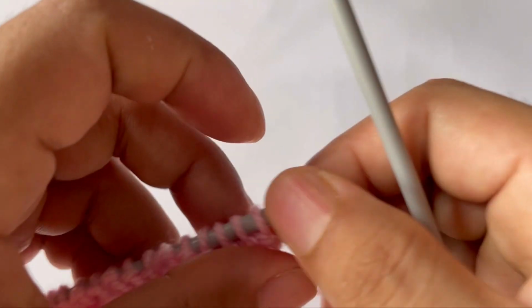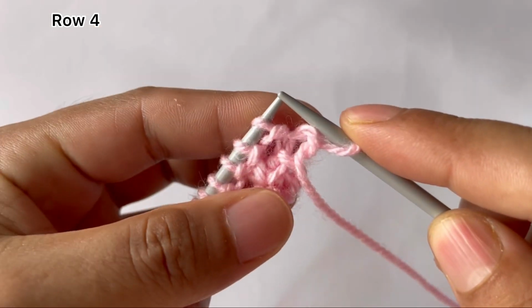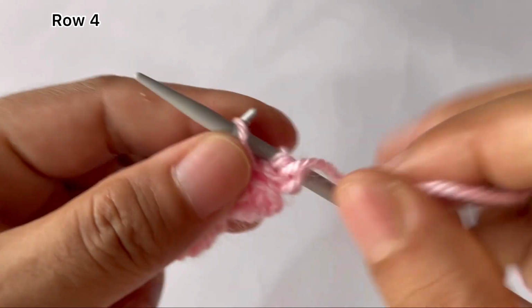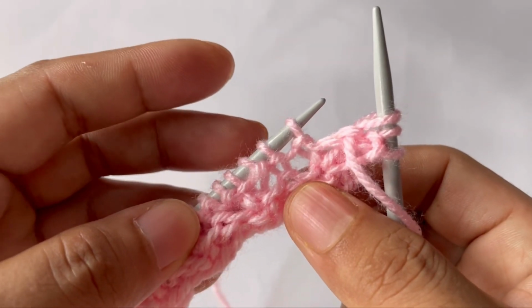Row 4, wrong side, the last row. Slip your edge stitch and purl 2, and then you will start the repeat from here.